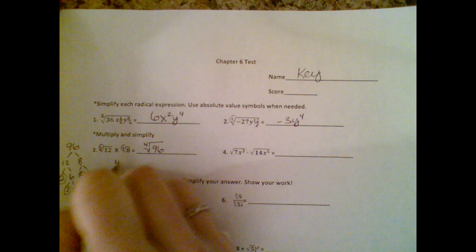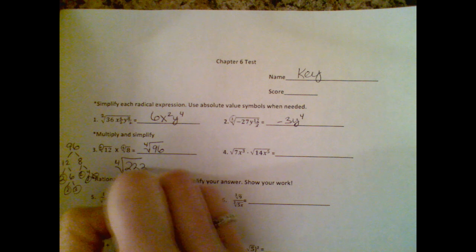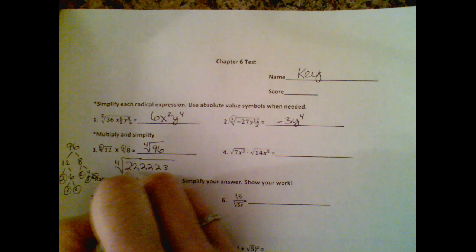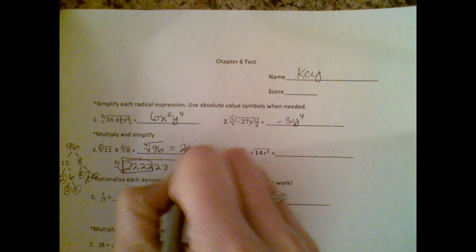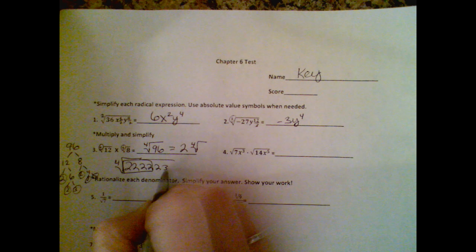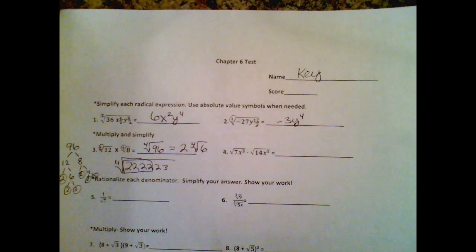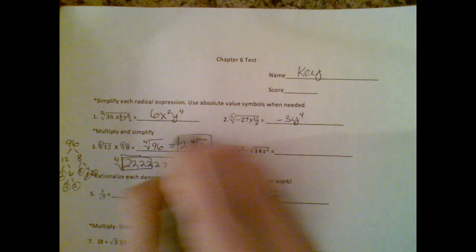Okay. Notice we have 1, 2, 3, 4, 5 2's and a 3. We're bringing them out in groups of 4. So we have one group of 2's, and then we leave the 2 and the 3 underneath because we don't have a group of 4 of them. So we're just going to multiply those. So that would be our reduced final answer.